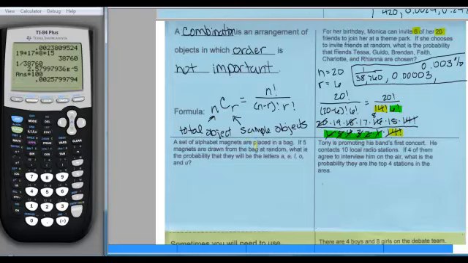A set of alphabet magnets are placed in a bag. If 5 magnets are drawn from the bag at random, what is the probability that they will be the letters A, E, I, O, and U? Of course, in the alphabet, there are 26 total, so n is 26. And we are drawing a sample of 5 out of the bag.